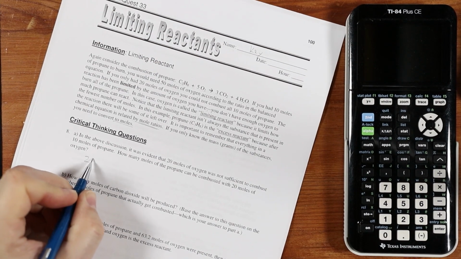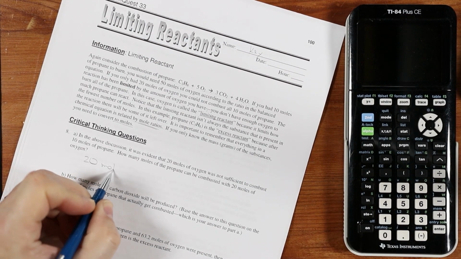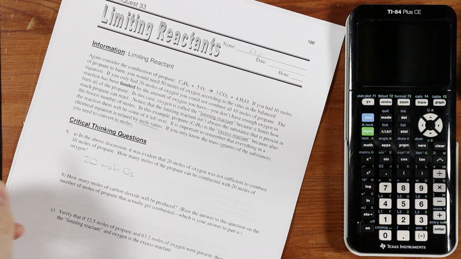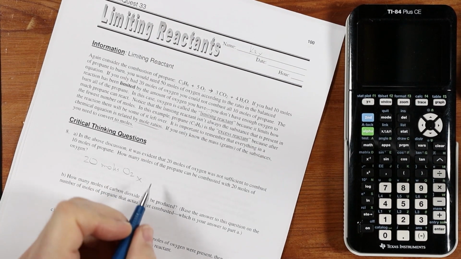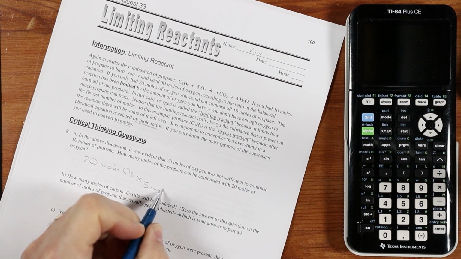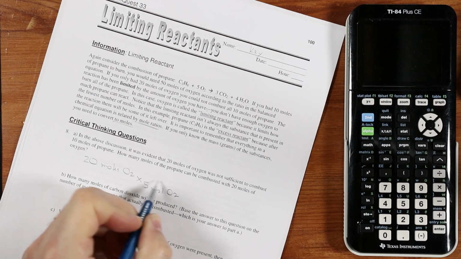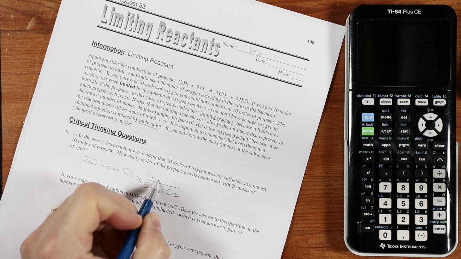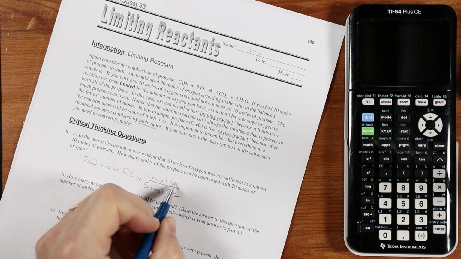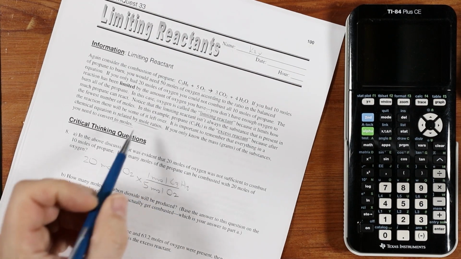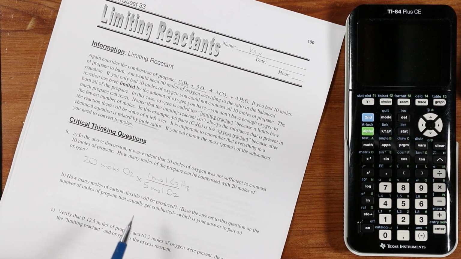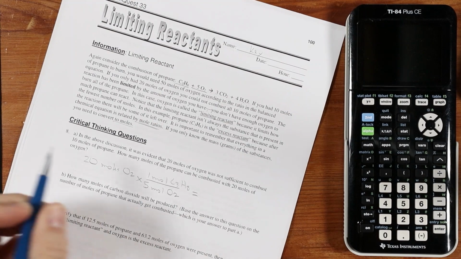Well, start off with my 20 moles of oxygen. My mole ratio is 5 moles of O2 for every 1 mole of propane, C3H8. So that's my equation ratio there.